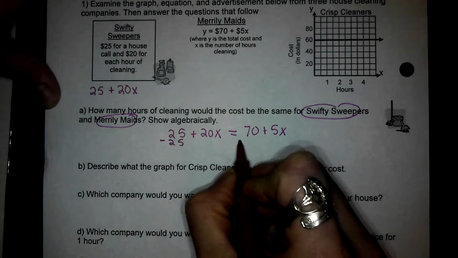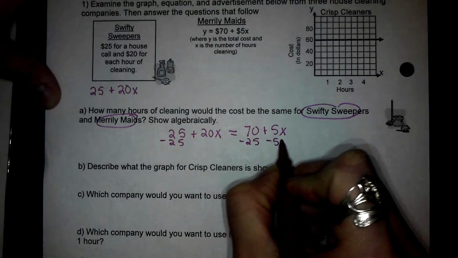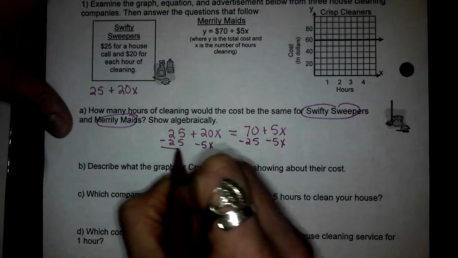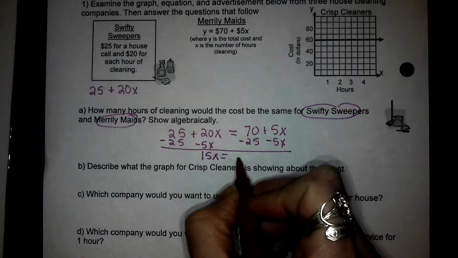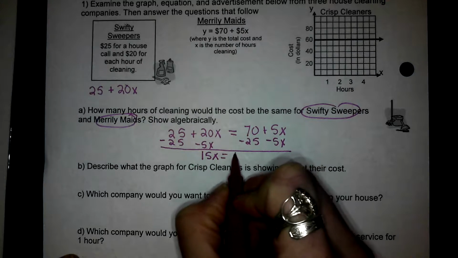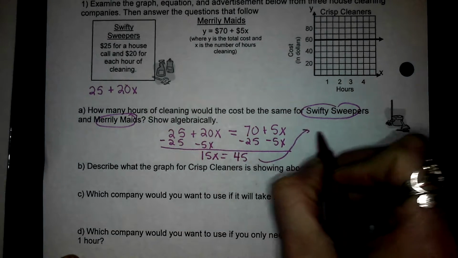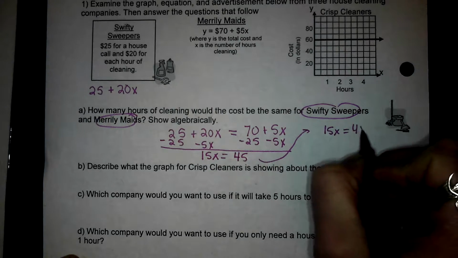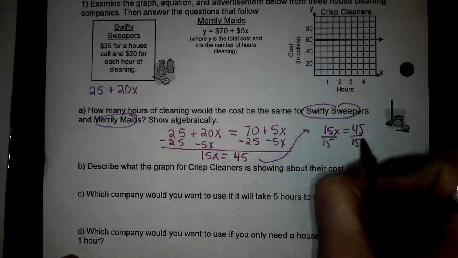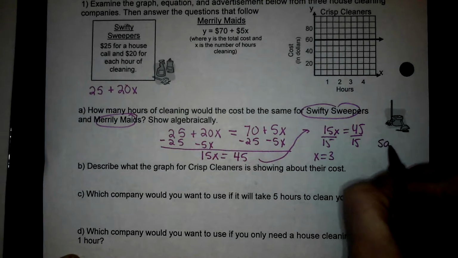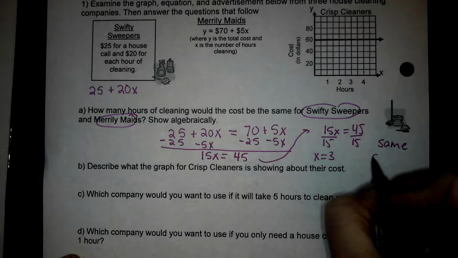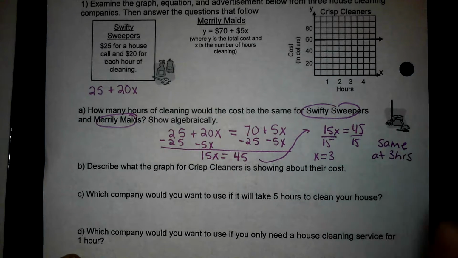I'm going to subtract 25 from both sides. I'm going to subtract 5x from both sides, just some basic equations. So we get 15x is equal to 45. If we divide both sides by 15, we get x equals 3. Remember, word problem, word answer. So they will be the same at 3 hours. If I only need 3 hours of cleaning and I go to Merrily Maids or Swifty Sweepers, the cost will be the same at 3 hours.